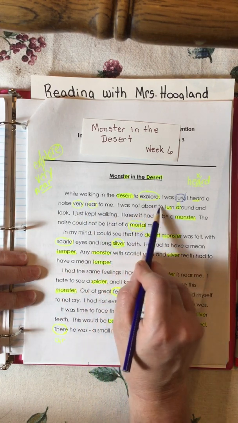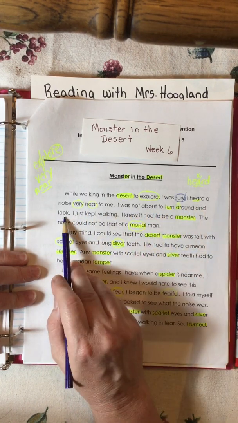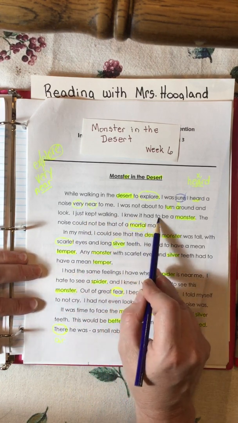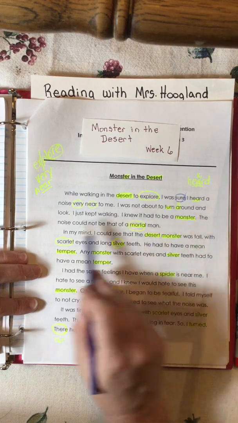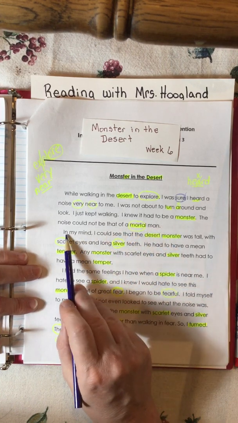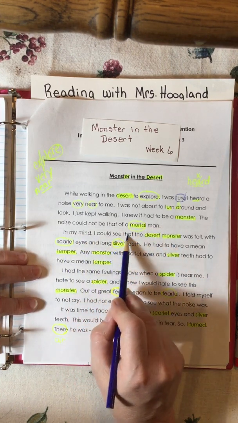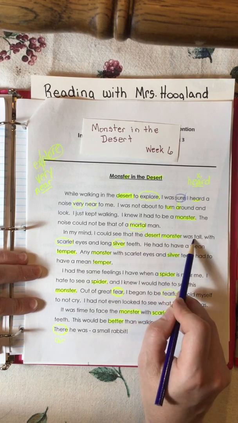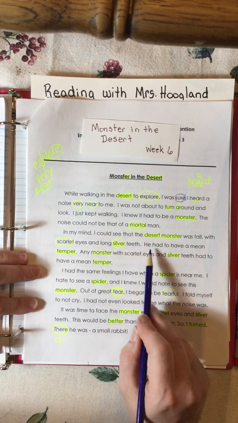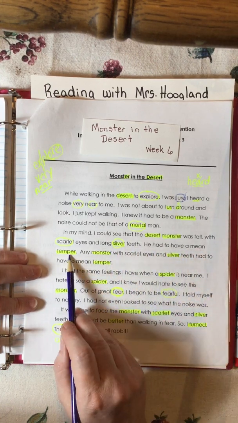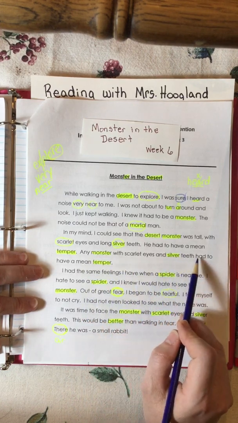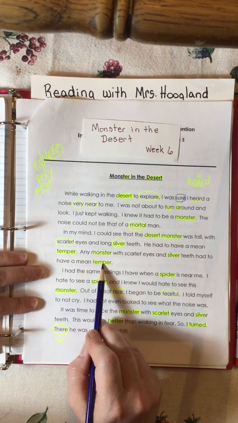I was not about to turn around and look. I just kept walking. I knew it had to be a monster. The noise could not be that of a mortal man. In my mind, I could see that the desert monster was tall, with scarlet eyes and long silver teeth. He had to have a mean temper. Any monster with scarlet eyes and silver teeth had to have a mean temper.